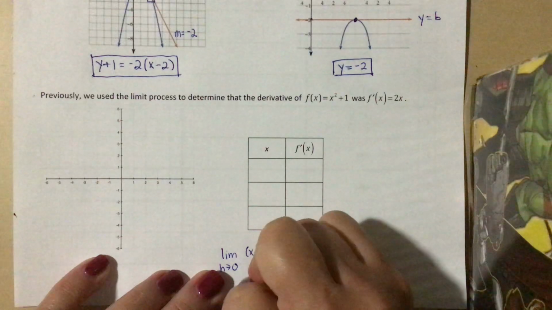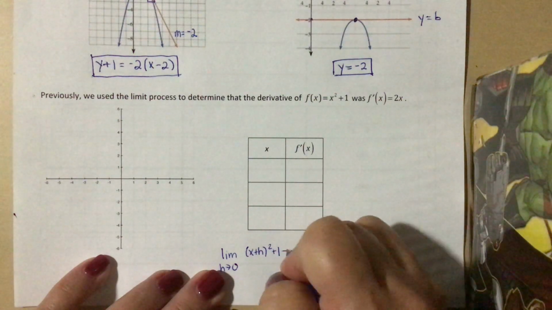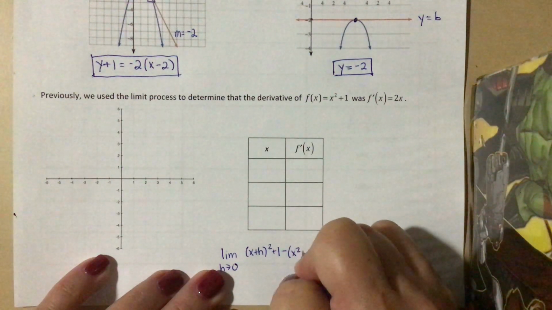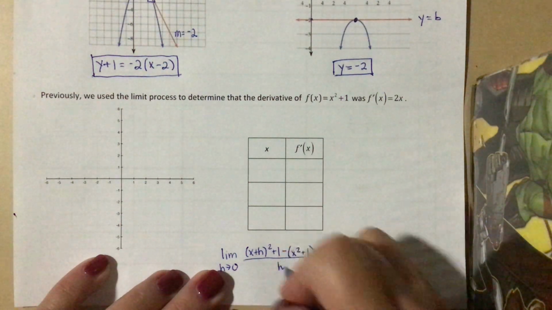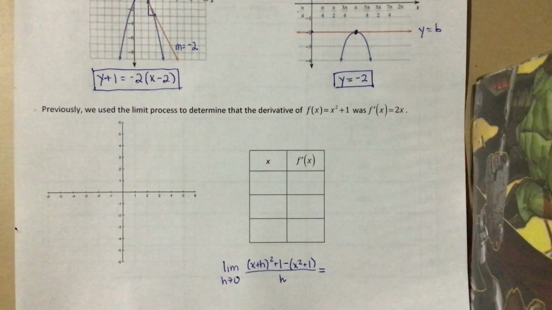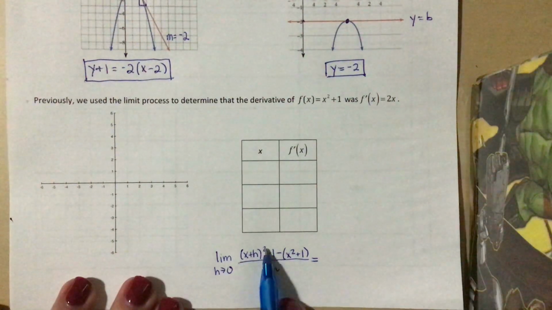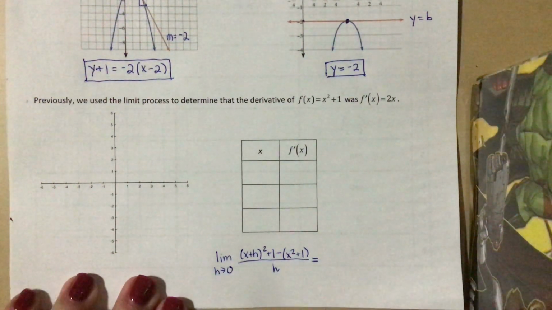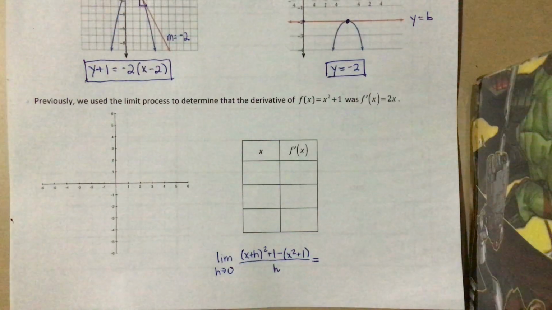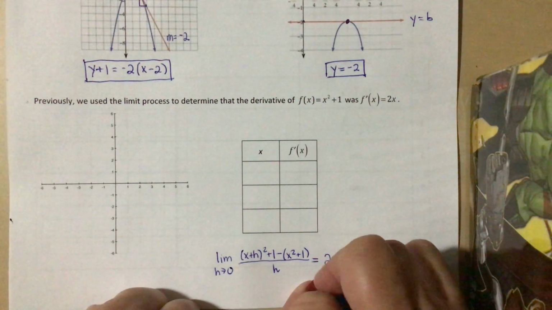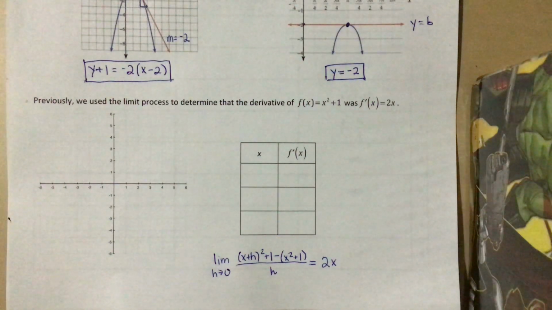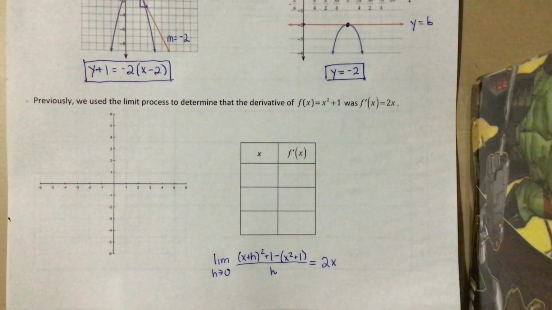We did x plus h squared plus 1 minus x squared plus 1, and then we divided that by h. And we figured out the result of that limit process. Do you remember squaring this, and then we canceled things out, and we ended up with this derivative. Our answer to this limit was 2x. Okay, so I'm going to talk about what that 2x is for here.